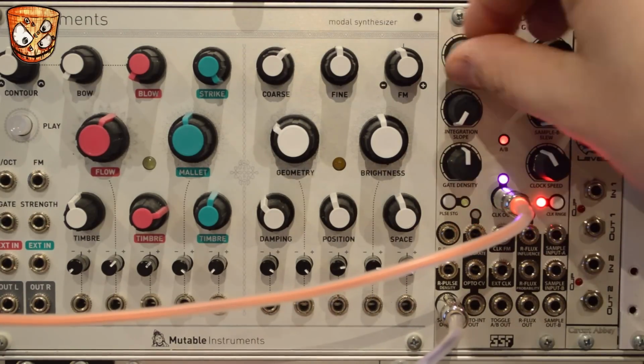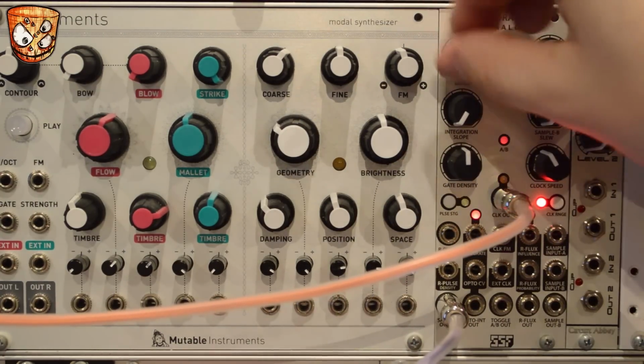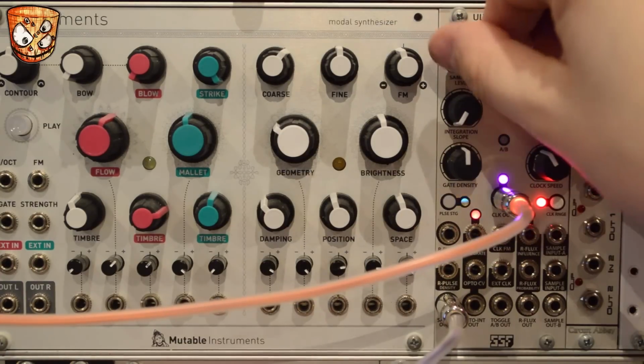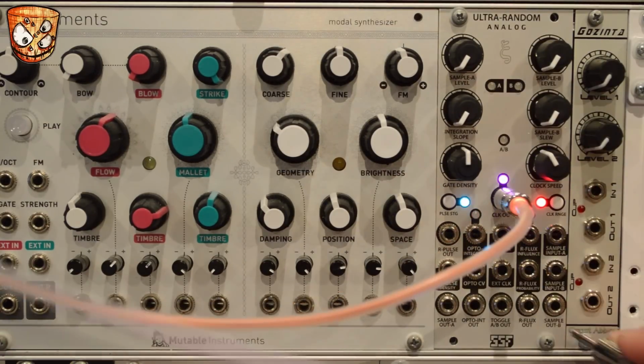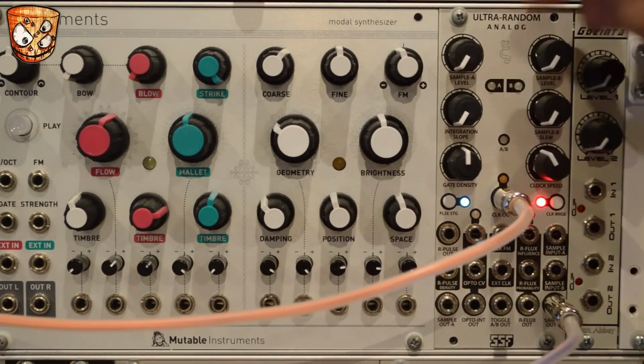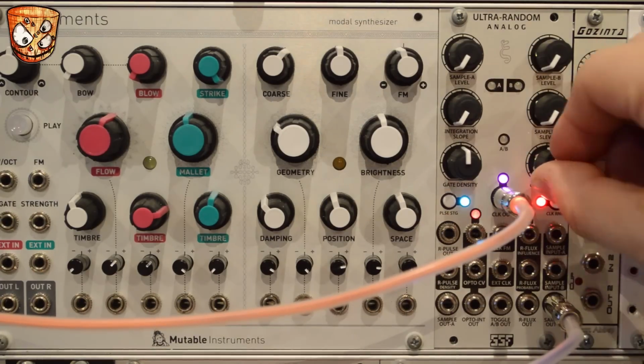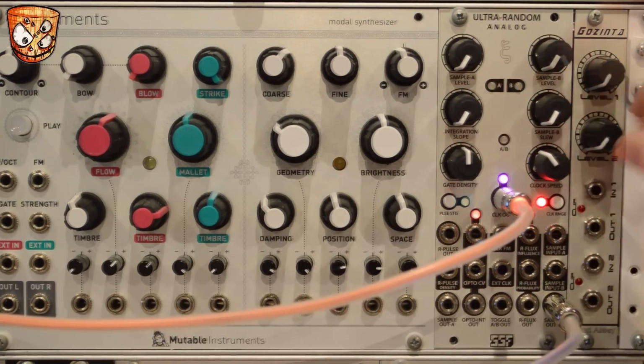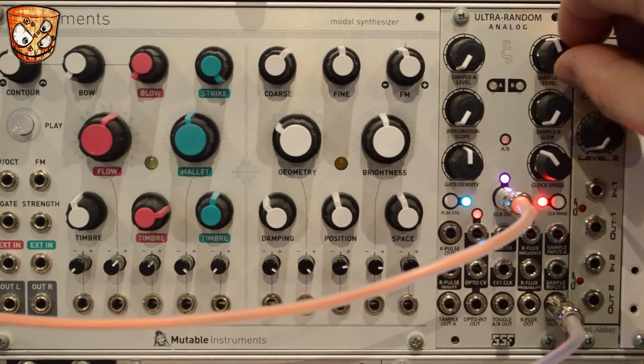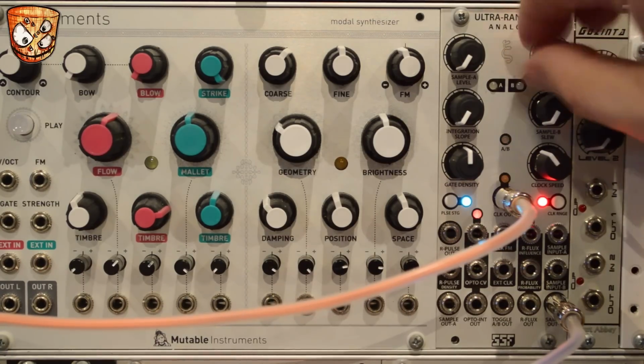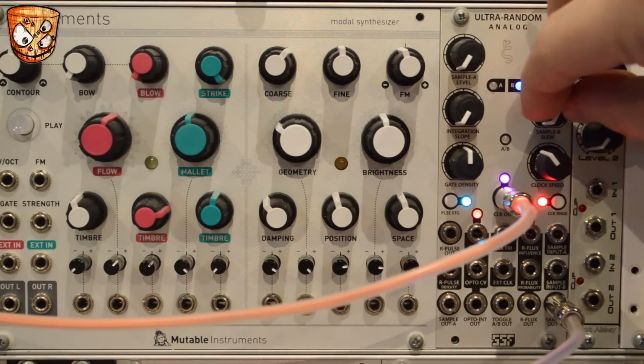Moving on to the sample and hold B circuit, this is also triggered by the same clock, although this can be clocked externally. There's white noise patched to the input from a separate circuit, just like the A circuit. Sample and hold B is different in that it has an additional slew circuit.